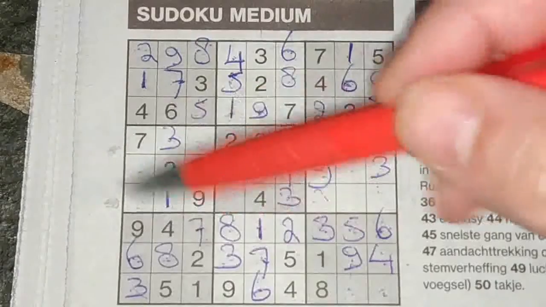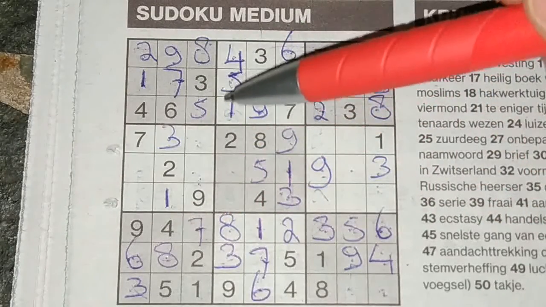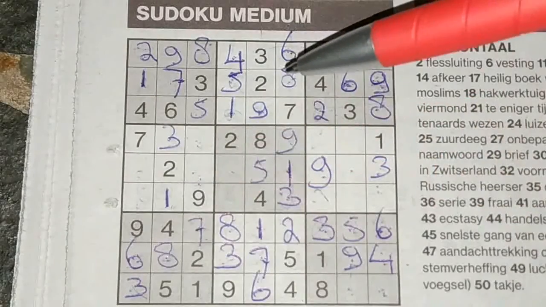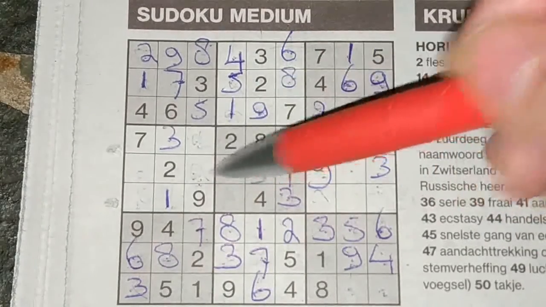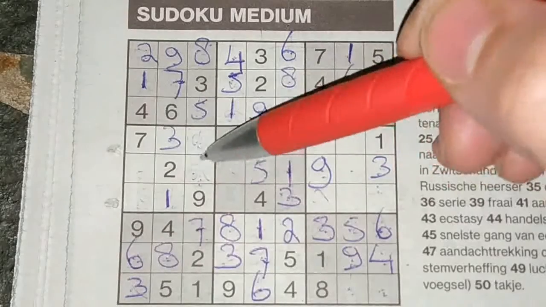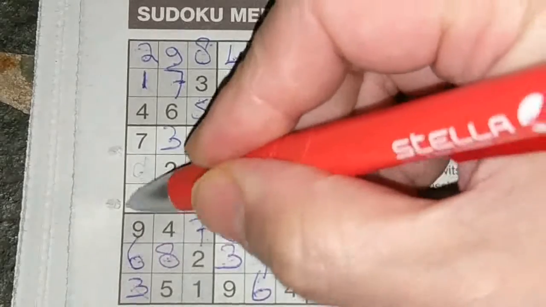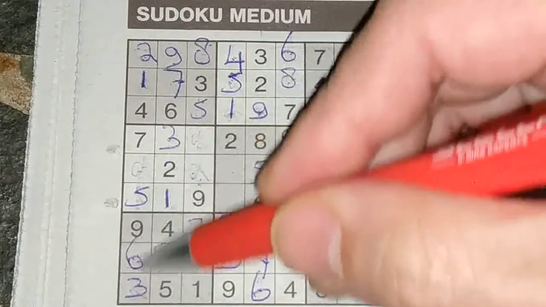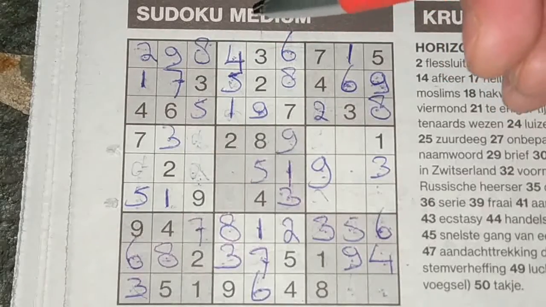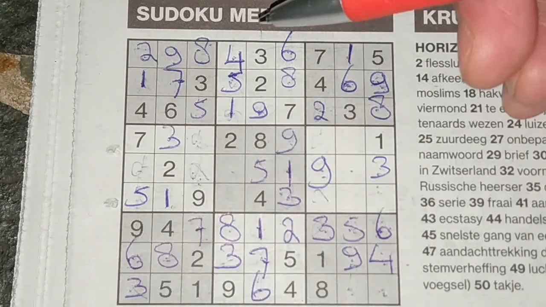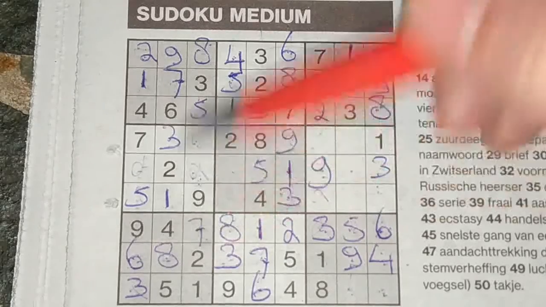Yes, in this big square, 4 missing numbers. One of the missing numbers is a 5. I see here 5, so no 5 in these 2 boxes. I see there 5, so no 5 in these 2 boxes. One box left for the 5, should be this one. One box left for the first row column for the number 8, I believe. Yes, 8.